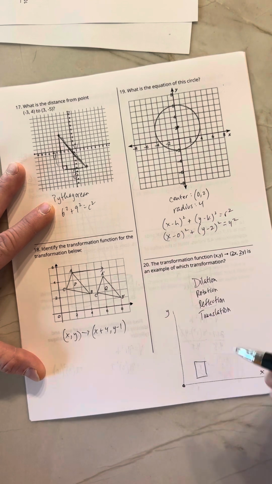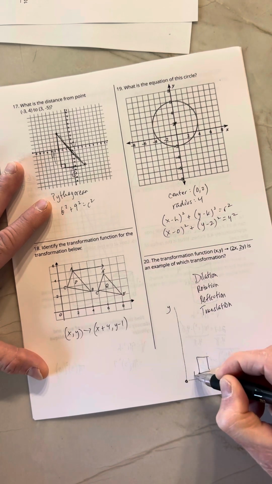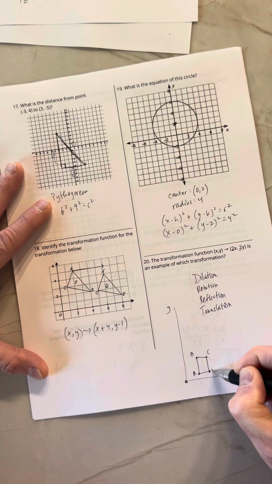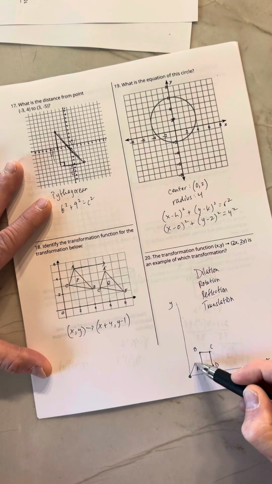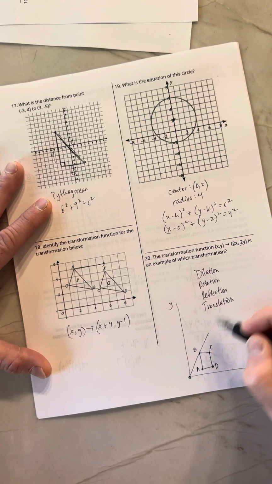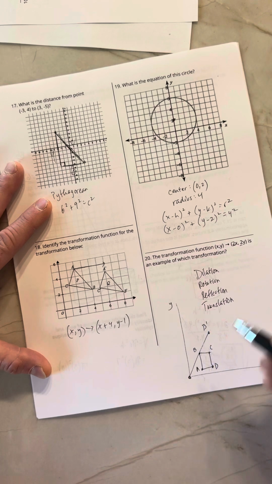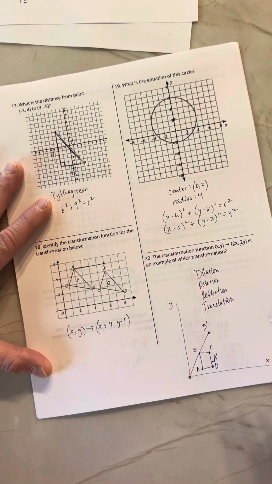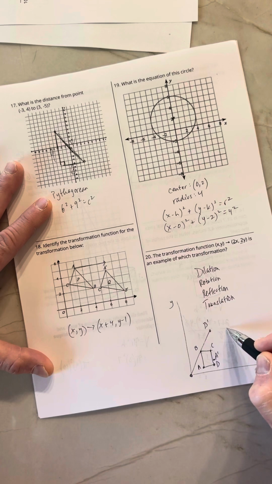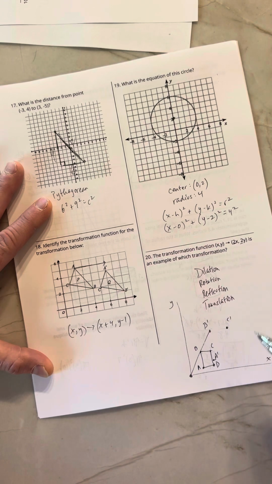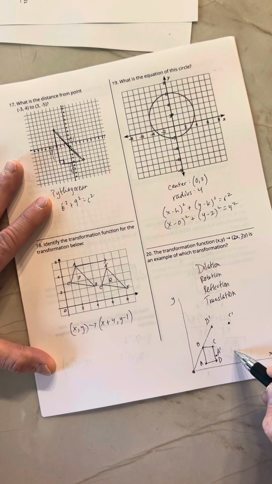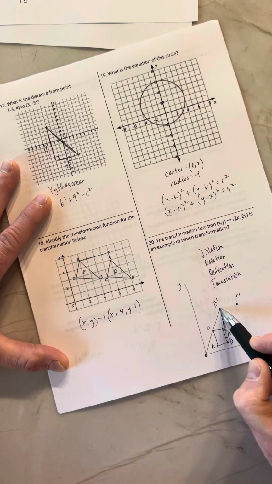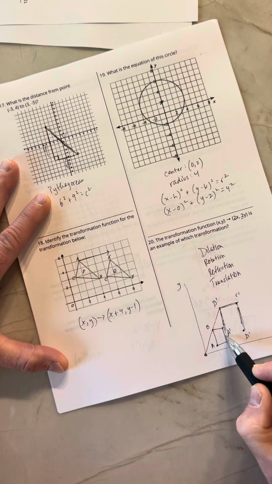rectangle or something. Identify the coordinates of A, B, C, and D. And then if it's double, you're going to be like, here, B prime. A is going to be like right over here, A prime. C is going to be like over here, C prime. And D will be like right here, D prime. So which one is this?